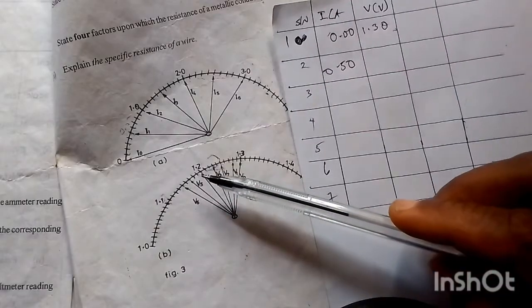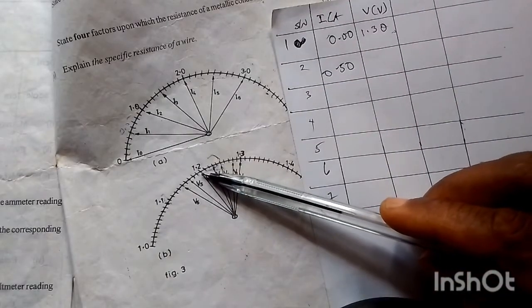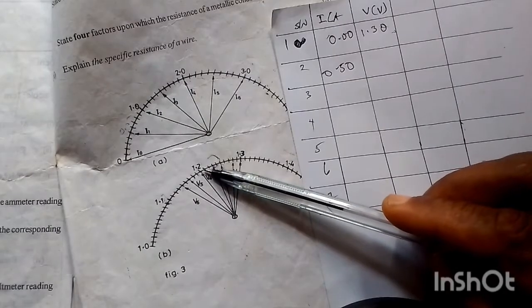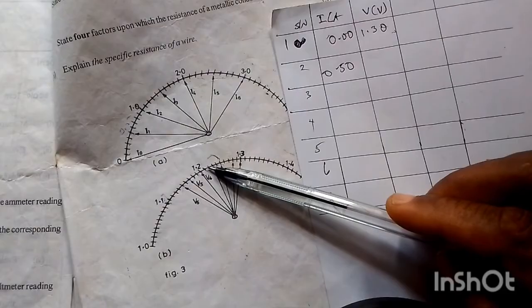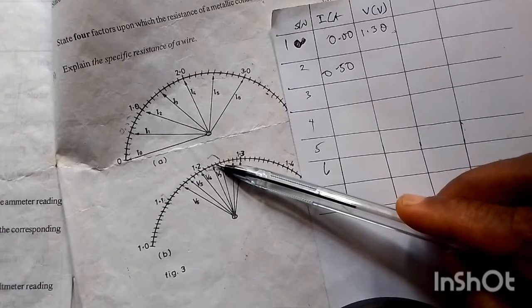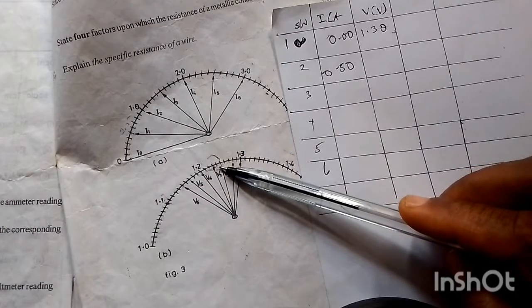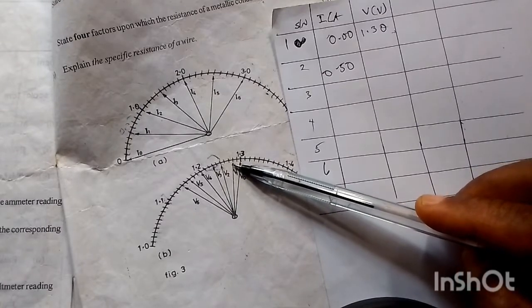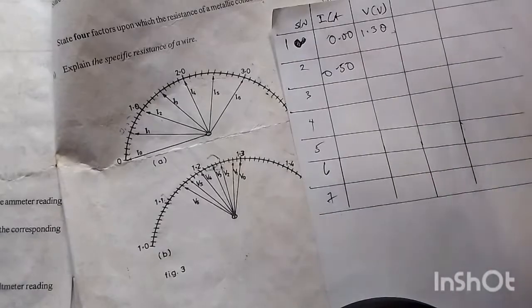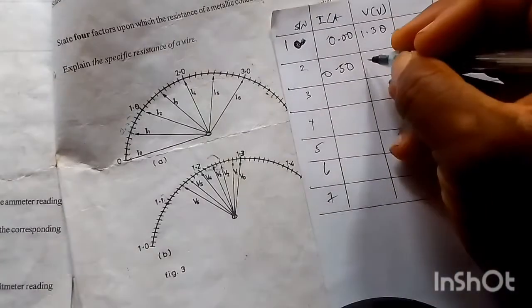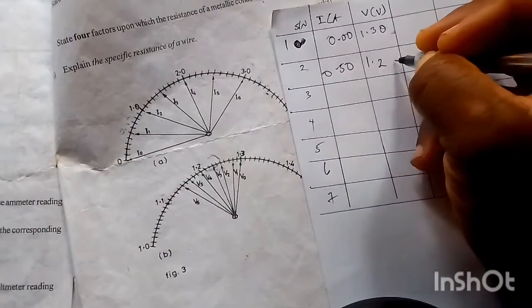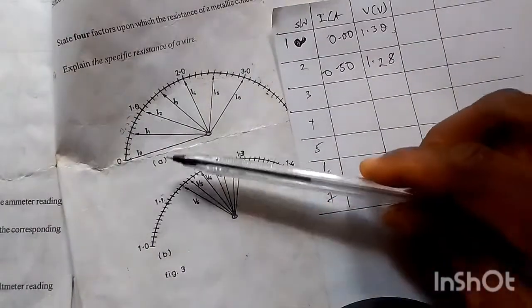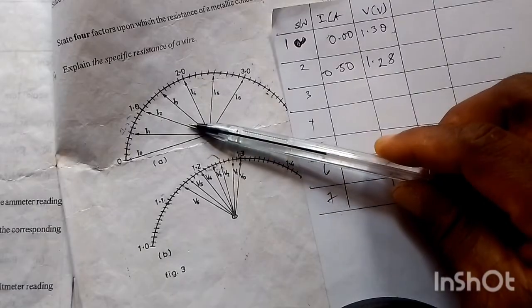So we have 1.2 here, 1.21, 1.22, 1.23, 1.24, 1.25, 1.26, 1.27, 1.28. So here is 1.28. You put it down, 1.28.